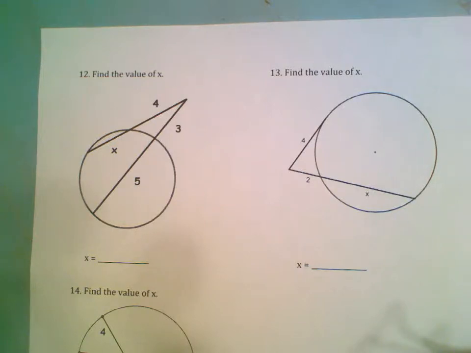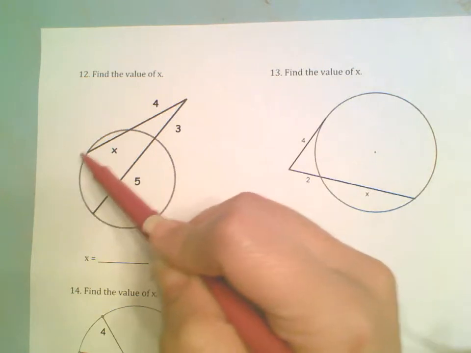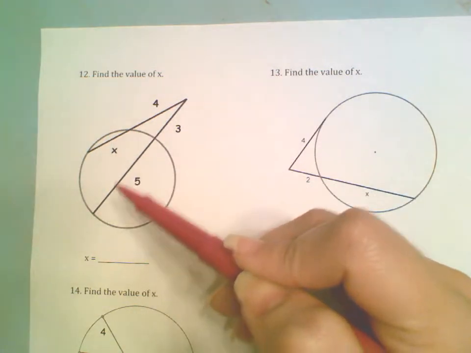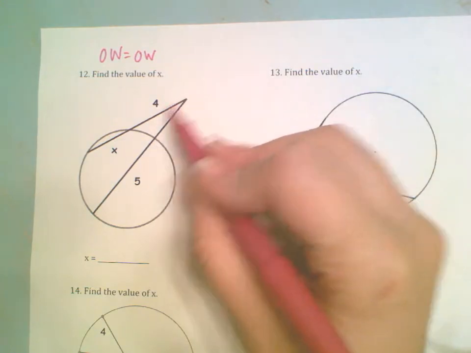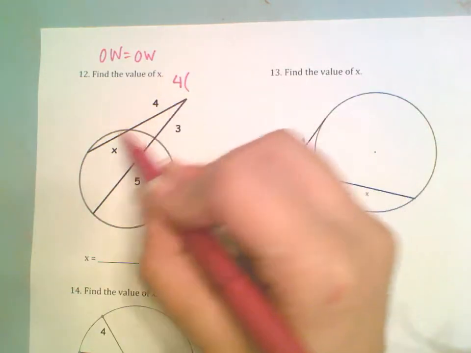For number 12, we're trying to find the value of x. In this situation, we will be using OUT, which is outside times the whole equals the outside times the whole. So the outside of this segment is 4 times the length of the whole segment.